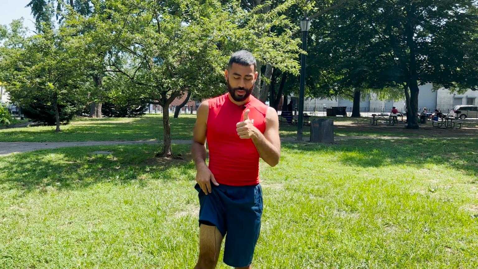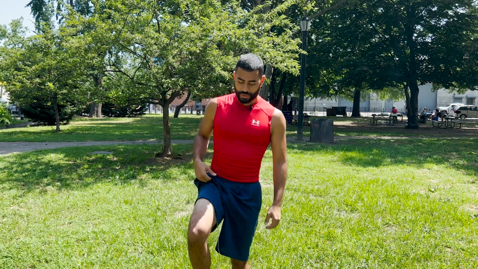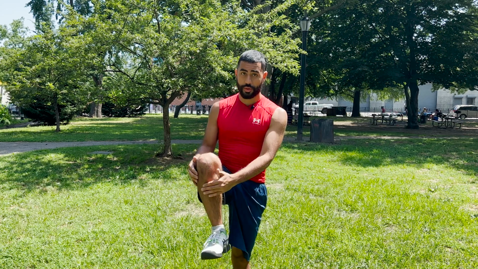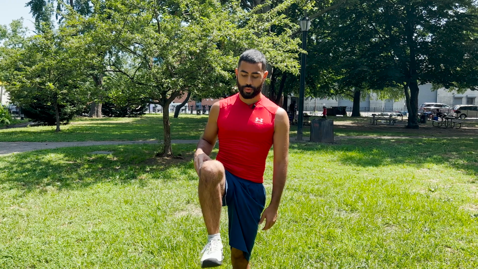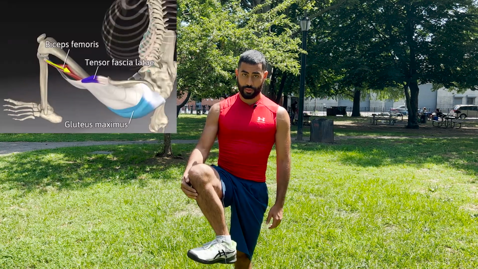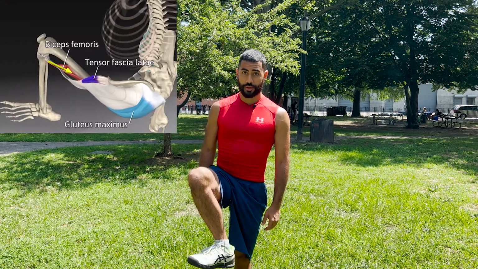Okay, cool, excellent. So, tibial rotation. The tibia is going to rotate to the inside when the knee is bent, and the foot is also going to move as well. External tibial rotation, boom, we got that right there.